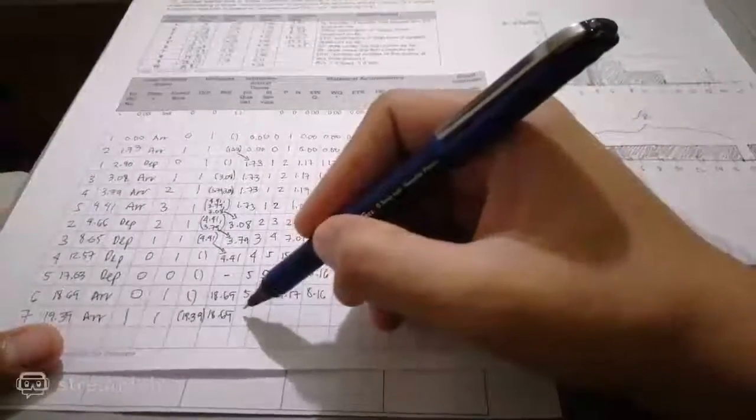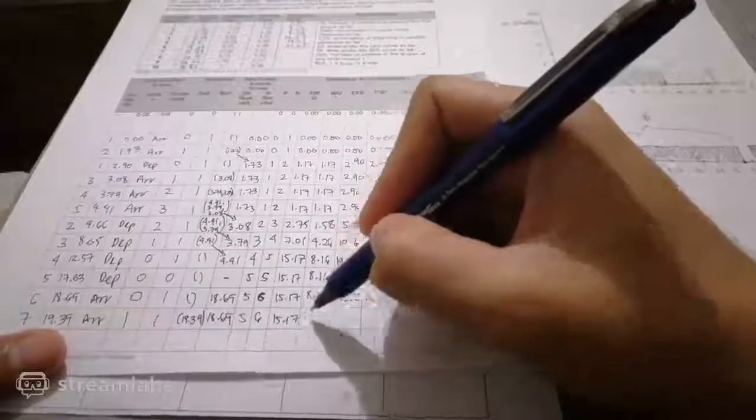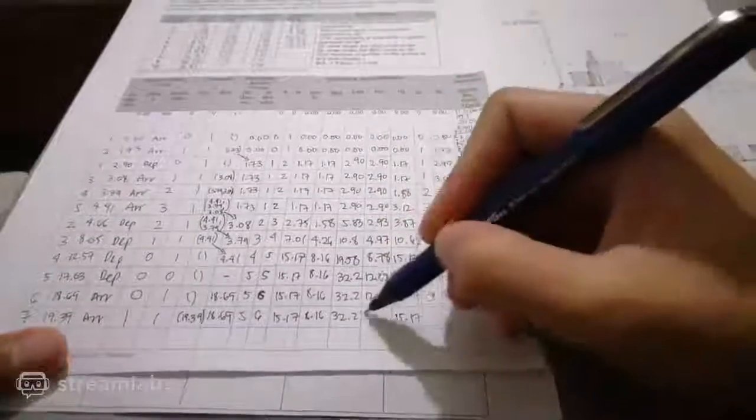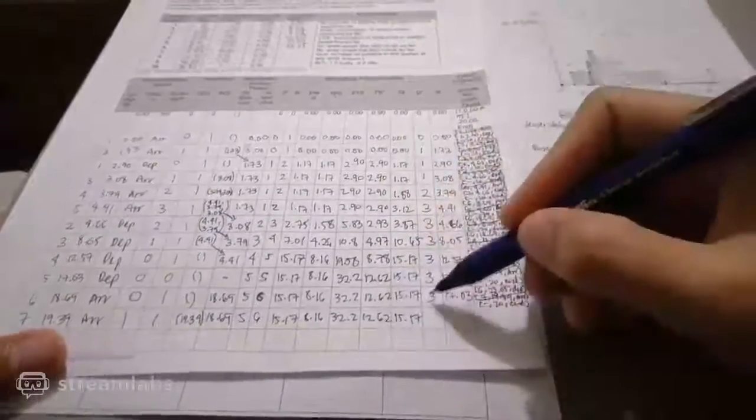So, arrival event, walang pagbabago from P to TS. So, 5, 6, 15.17, 8.16, 32.2, 12.62. 3 pa rin ang highest dito. And then, pagbabago sa area of B. So, let's update.